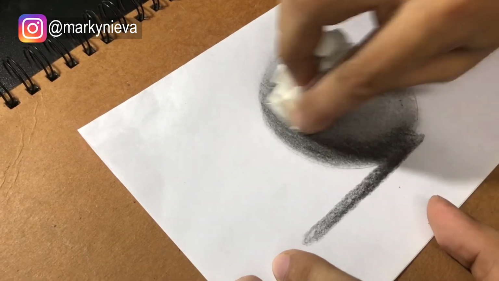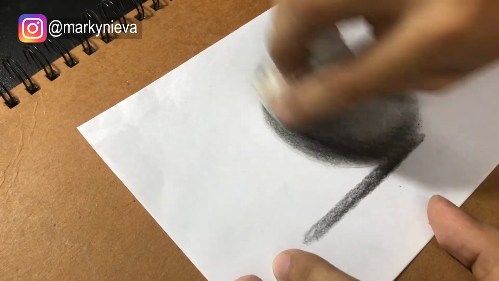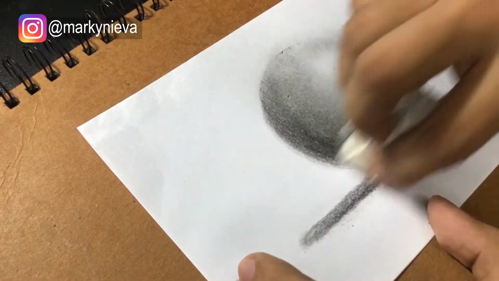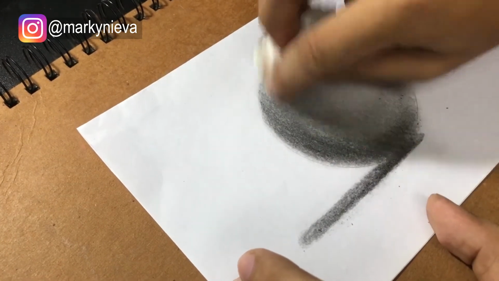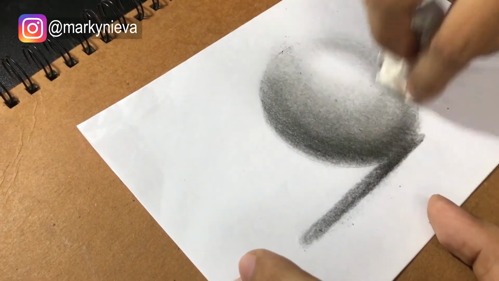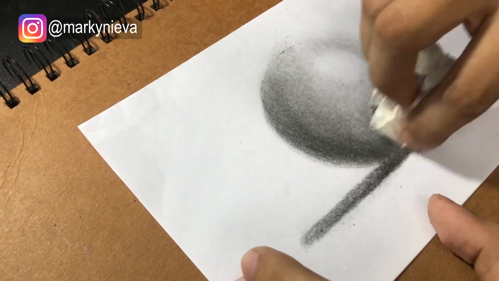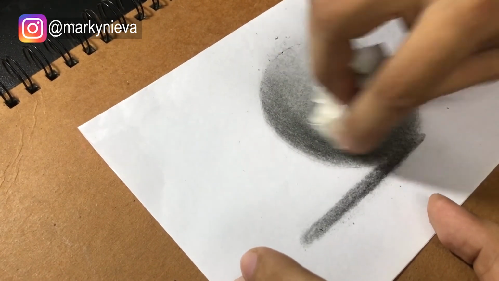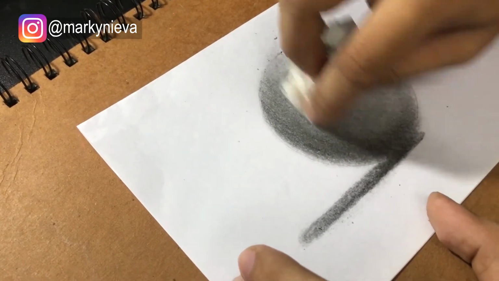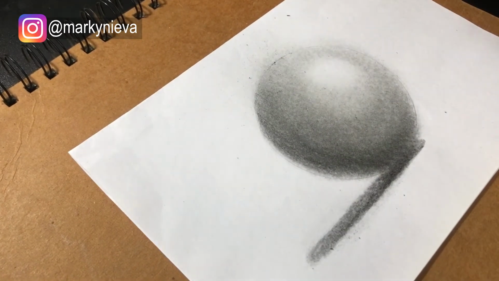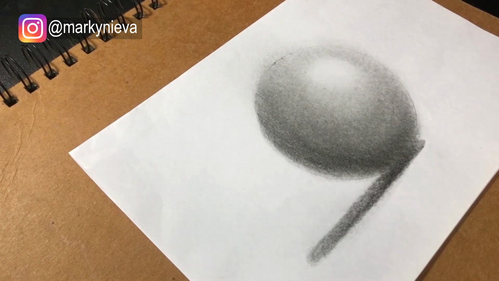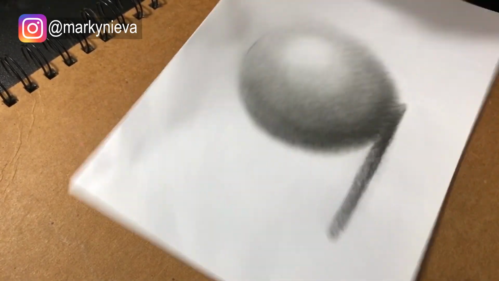If you notice, may light area siya sa may darkest area natin. It's a light reflection. Assuming it's a table, yung pinagpapatungan ng sphere, pansinin nyo sa mga bagay na nakalapag, may reflection siya pabalik. Ayan, nabuhay na kahit papaano yung circle just by simply applying the tonal value.